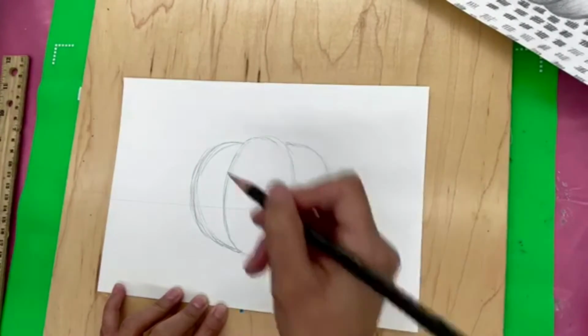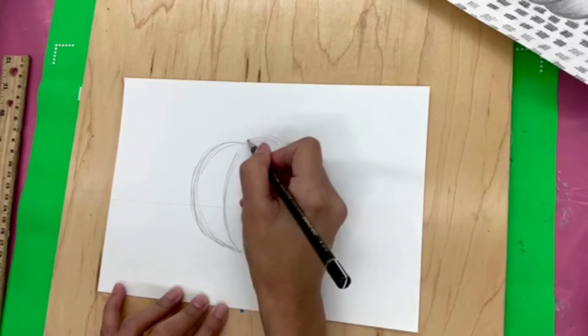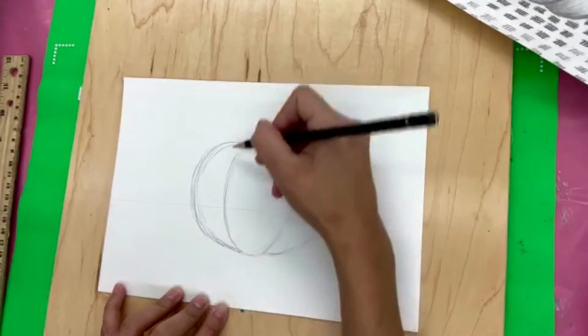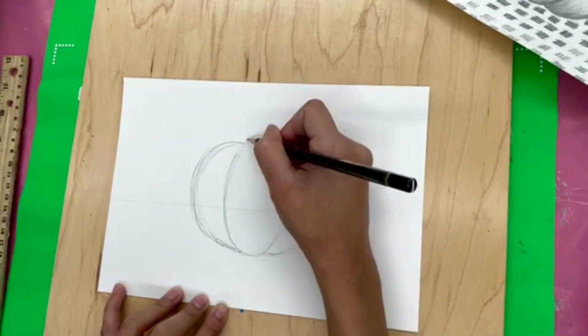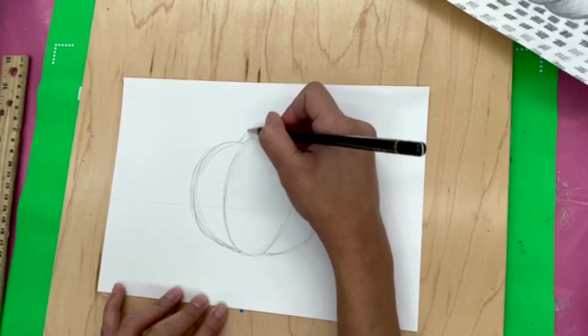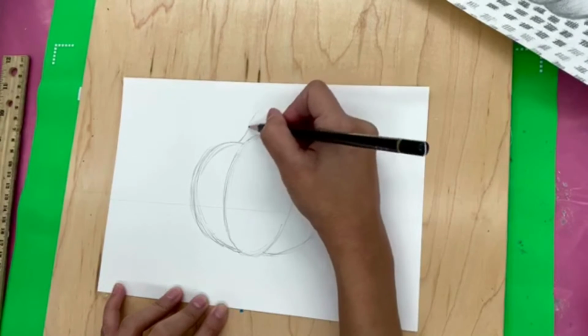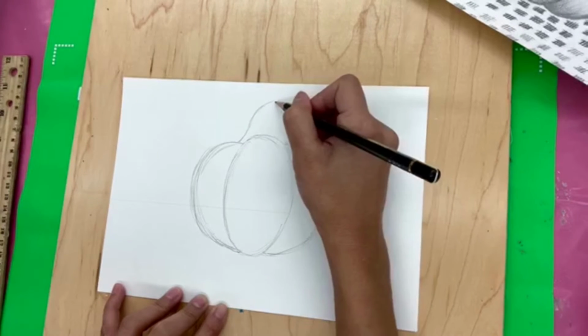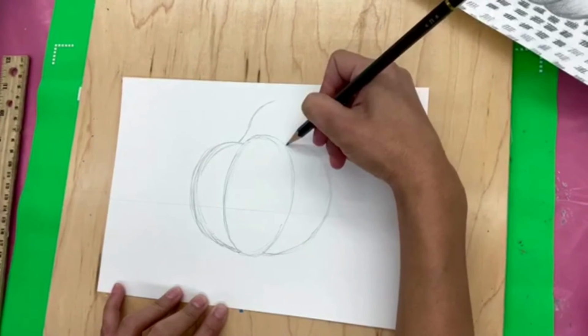And now we are going to sketch our stem. Our stem is going to come up from here. And my stem, remember, is just like a rectangle with a curvy line. Rectangle.